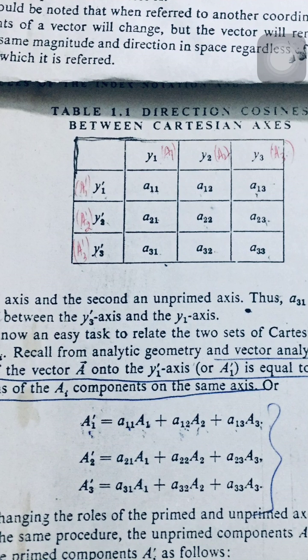Using this law, a1 dash, the component of y1 dash, is the a1 dash component. Similarly, the y1 component is a1. In general, the y_i dash components are a_i dash and the y_i components are a_i.